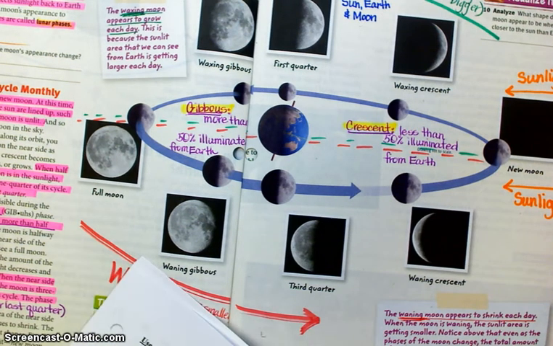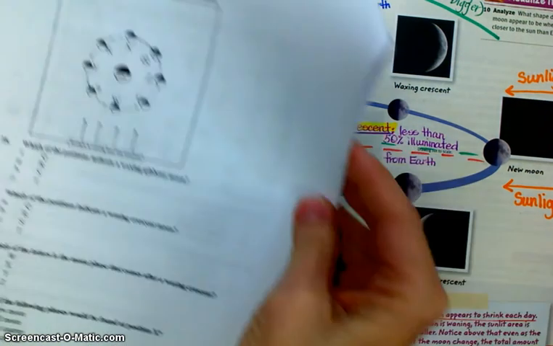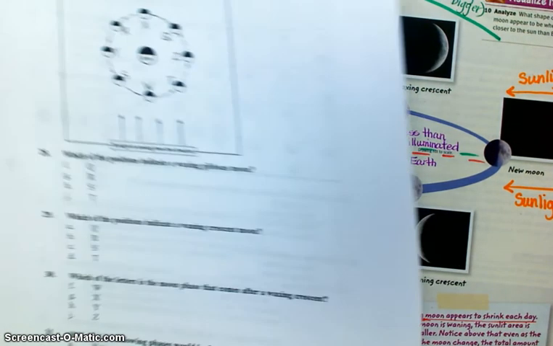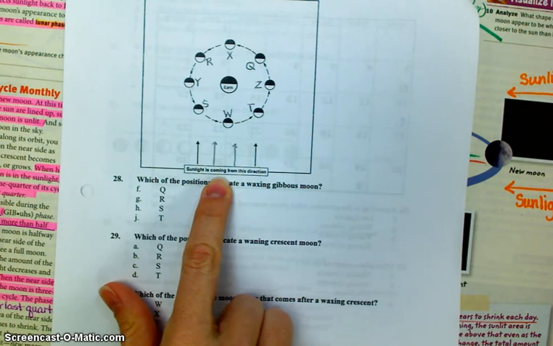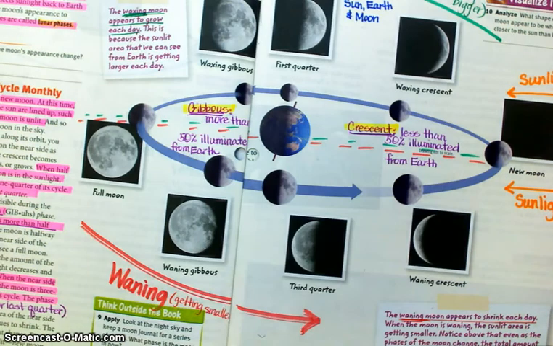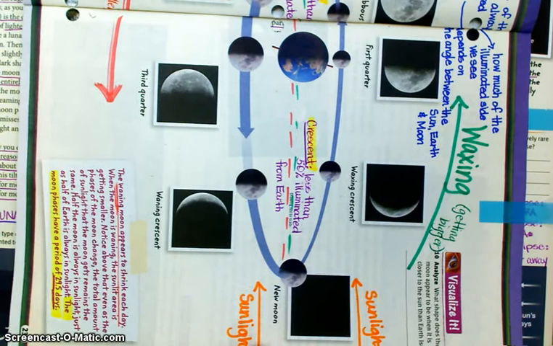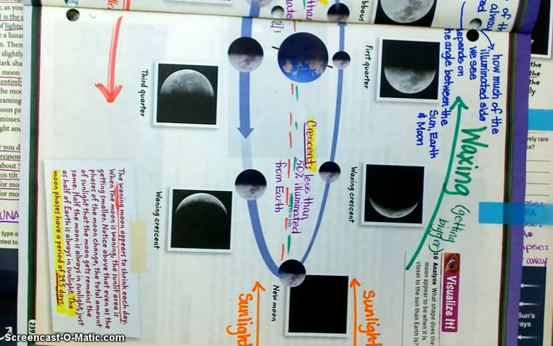All right. 28. Which of the positions indicates a waxing gibbous moon? Okay, so first of all, I've got my sunlight coming in from the bottom of this diagram, so I'm going to take this one and I'm going to turn it so that it matches up. Waxing gibbous moon.